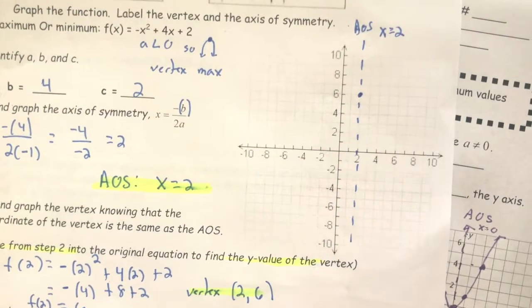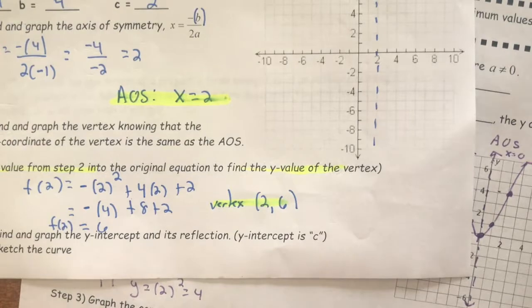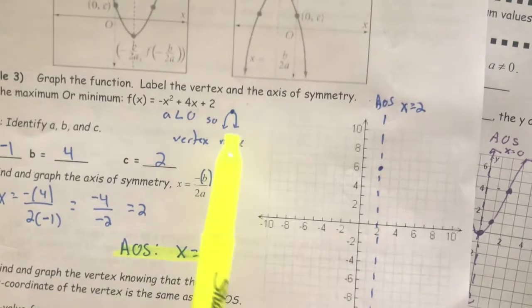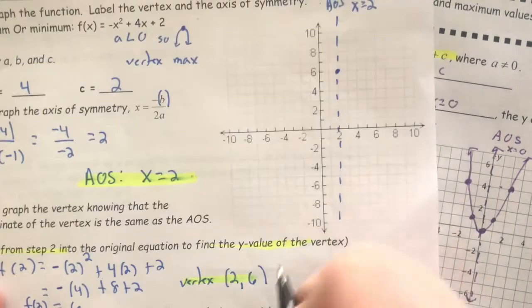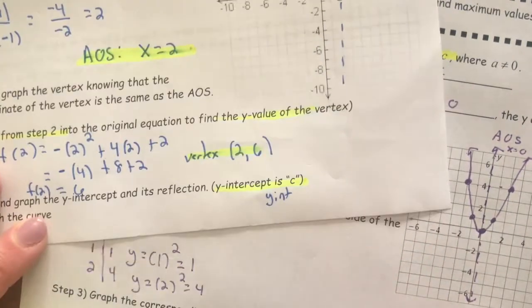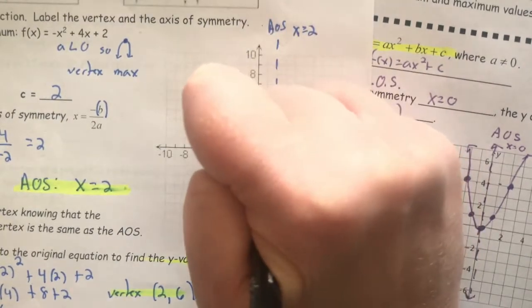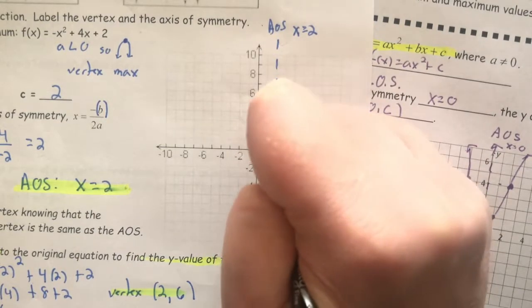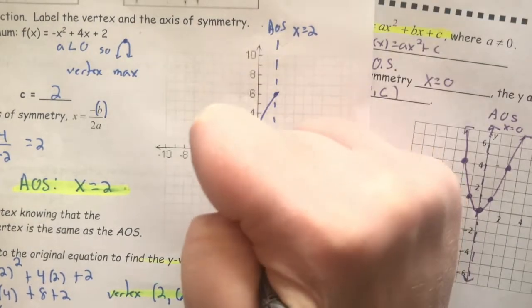And now we need to find another point. To find another point, we know the y-intercept is our c value in our equation, our constant. So if I go back and take a look at our equation at the top, it has a c value of 2. So we know our y-intercept is going to be at (0, 2). I'm going to go ahead and plot that on my graph. So (0, 2). And now once you have the y-intercept, you can reflect that over your axis of symmetry to have another point, and there you go. You have 3 points. You can go ahead and sketch your curve.